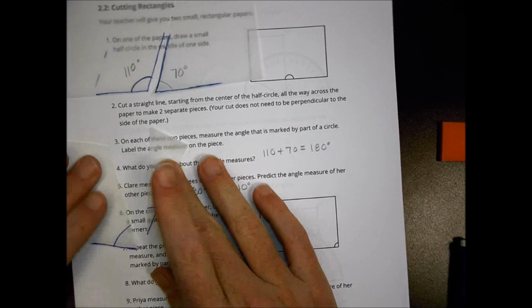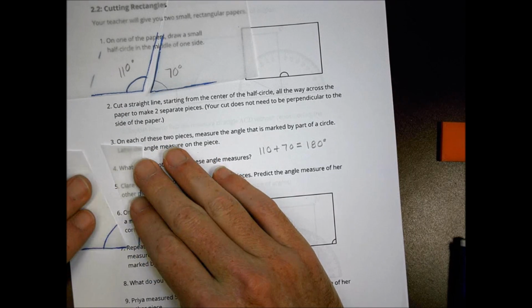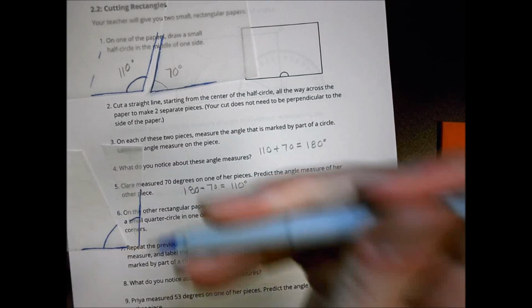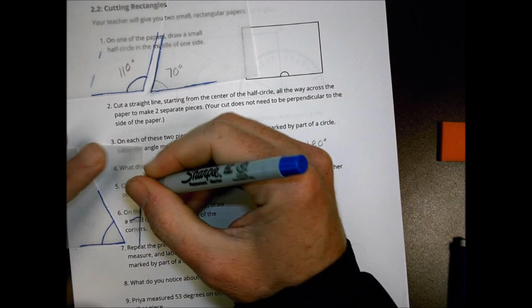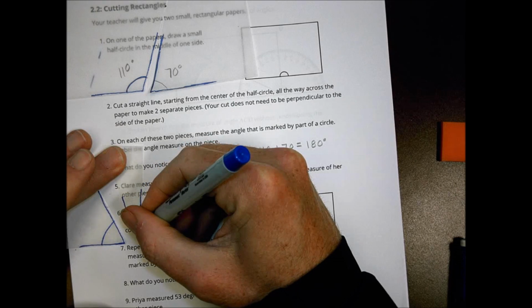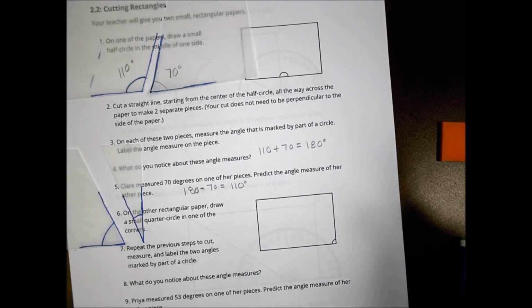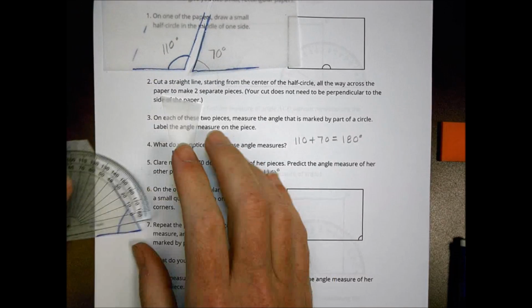All right, so I chopped it up like so. Now let's do some measurement. Let me draw a little line here so I can see my edge a little more clearly when I do the protractor and see what I end up with.